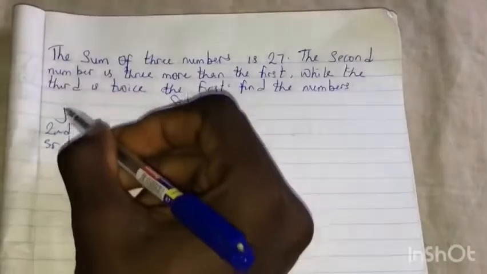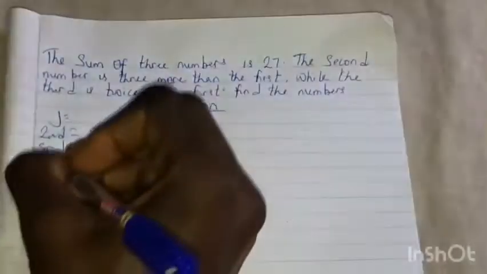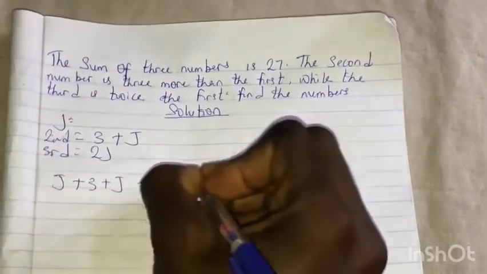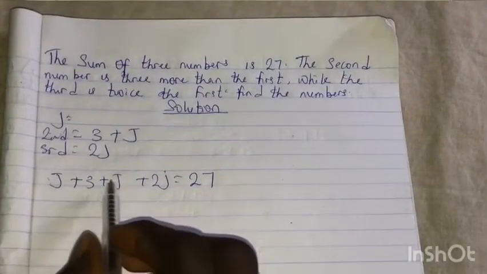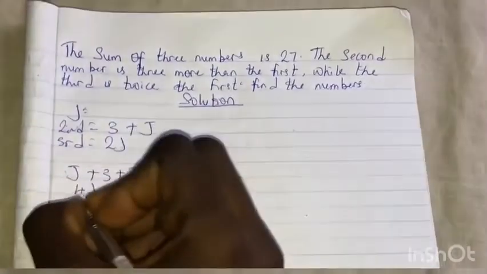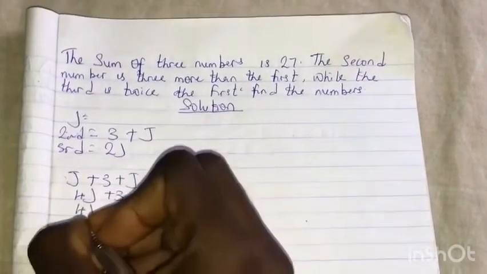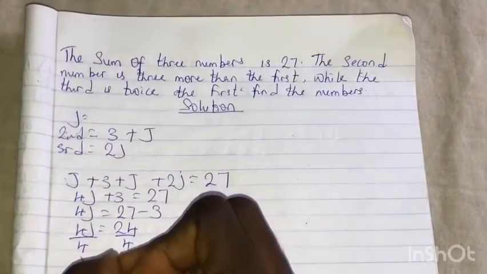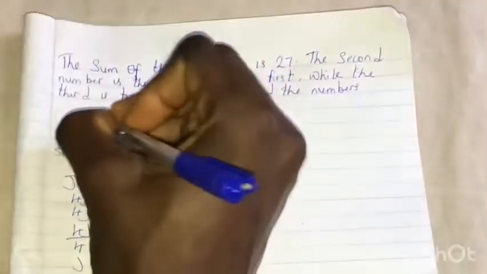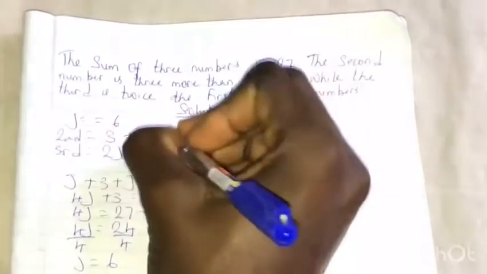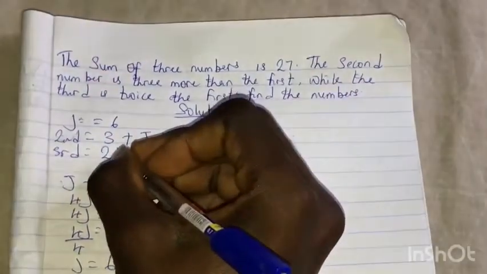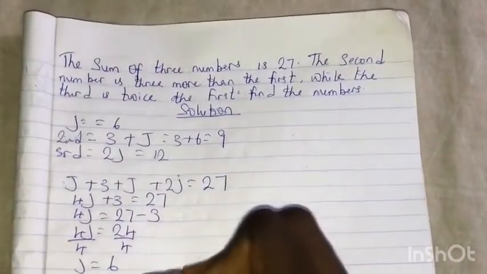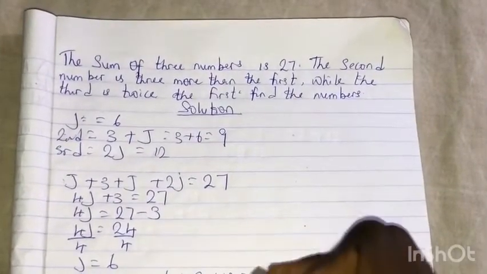And we're told that the sum of the first, second, and third will give us 27. Therefore, J plus 3 plus J plus 2J is equal to 27. So J plus J plus 2J is 4J, is equal to 27. 4J, by collecting like terms, 27 minus 3. 4J is equal to 24. When you divide both sides by 4, our J is equal to 6. Then 3 plus 6 is equal to 9. 2 times 6 is equal to 12. Therefore 6 plus 9 plus 12 will give us 27.